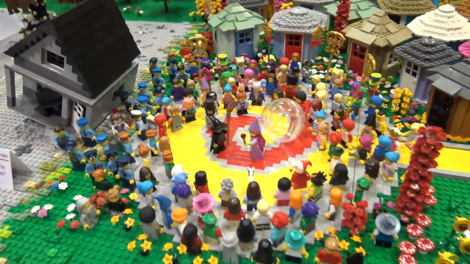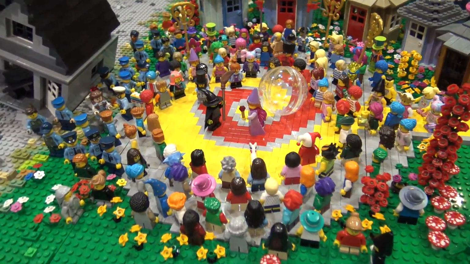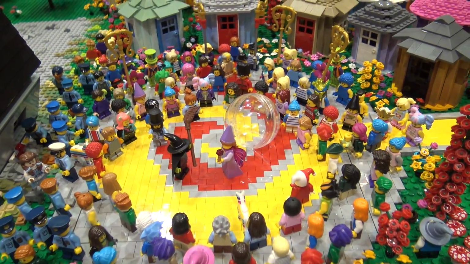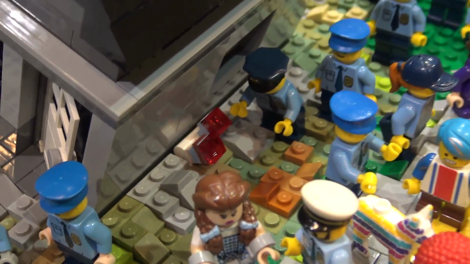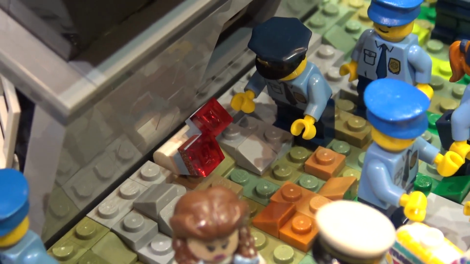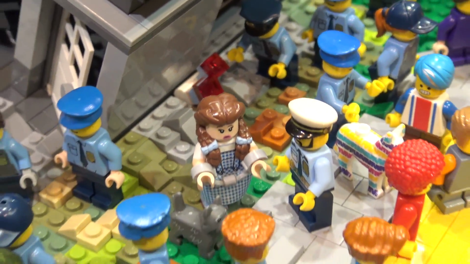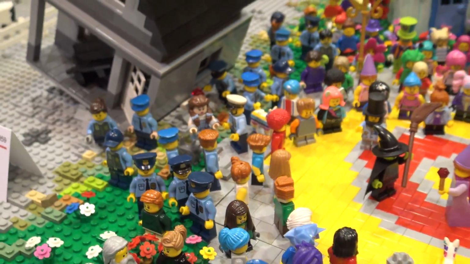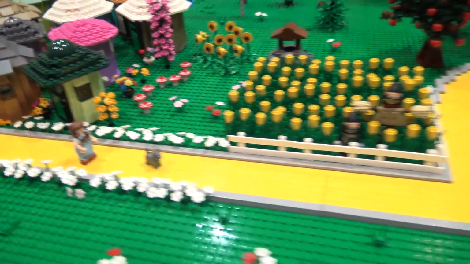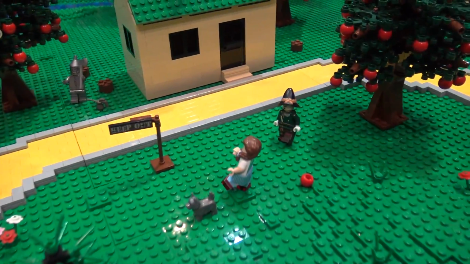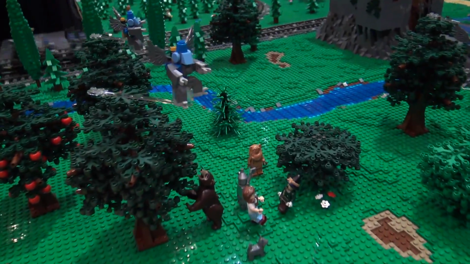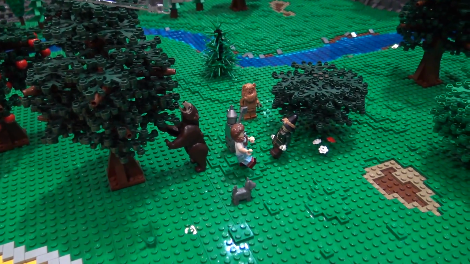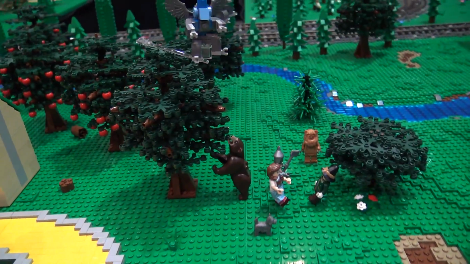Now, of course, our club members do the scenes a little bit differently. So Dorothy is getting arrested for landing a house on a witch, even though they're still celebrating. Then we have Dorothy walking along the yellow brick road, finding the Scarecrow. Then a little bit further, she finds the Tin Man, and of course the angry apple trees. And the evil witch has to show that she's evil by throwing fireballs at her.